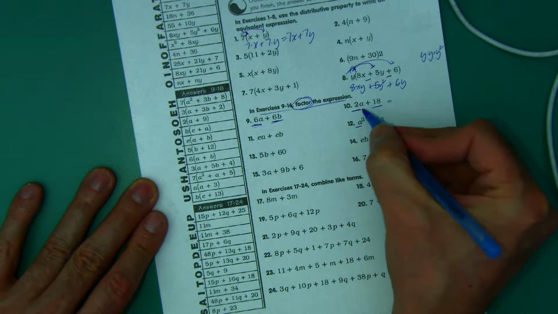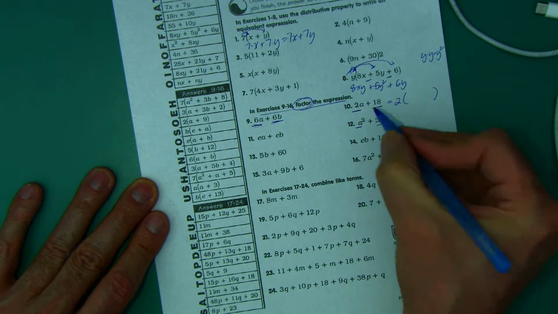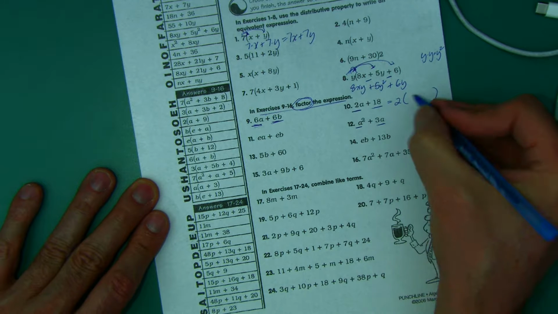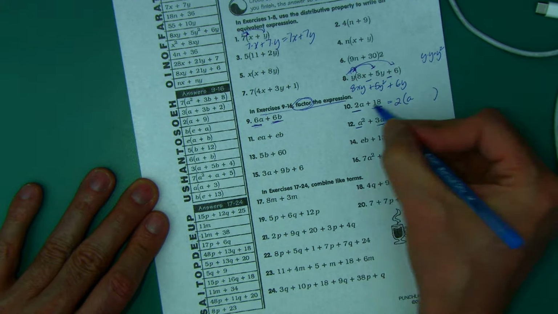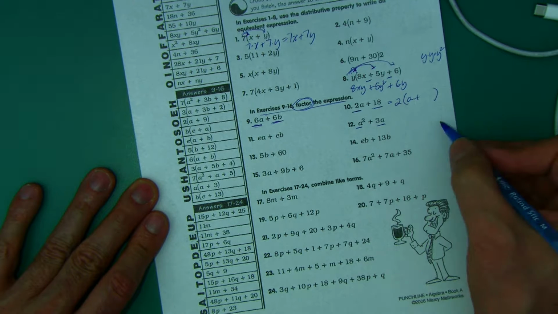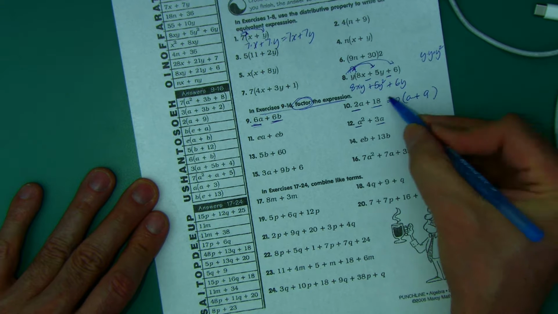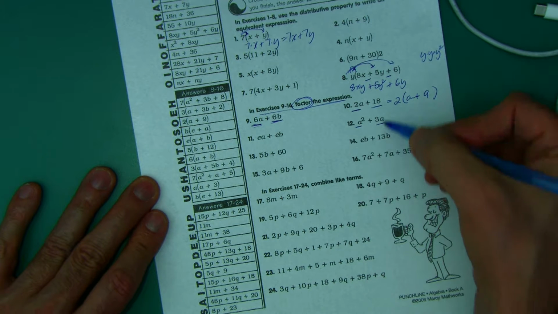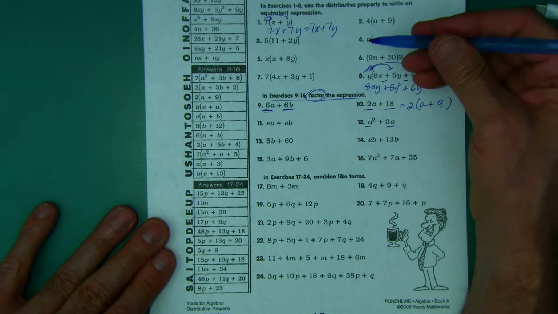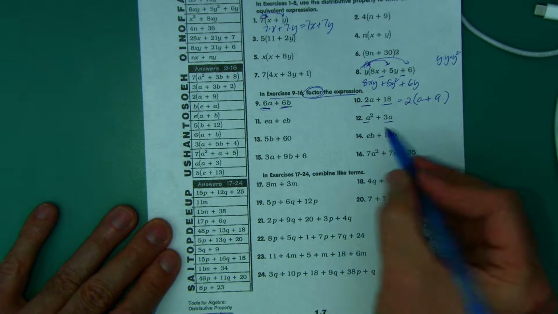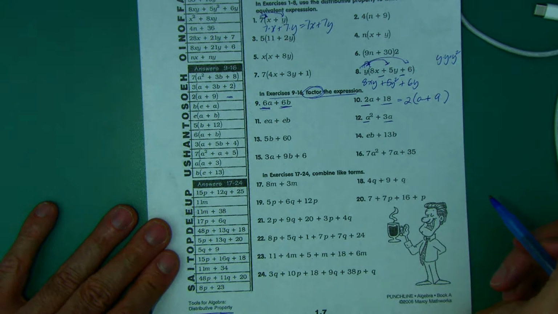2 goes into this and 2 goes into that. So I'm going to pull a 2 out, put my parentheses. 2 went into 2a, a times, because 2 times a is 2a. 2 goes into 18 how many times? 9, because 2 times 9 is 18. So all we're doing in this middle section is working backwards from what we did in the top section. So 2 times a plus 9, there it is right there. Okay?